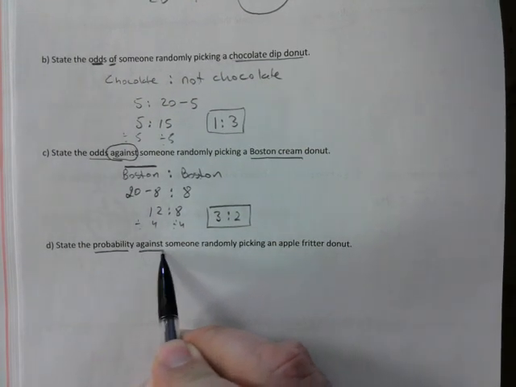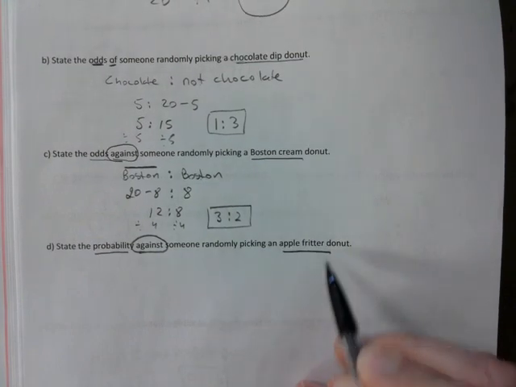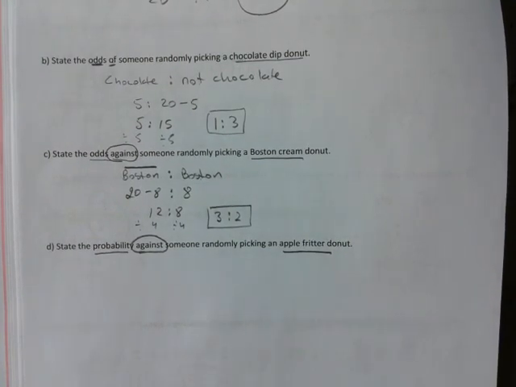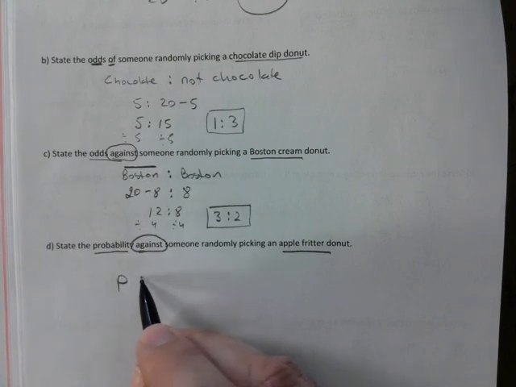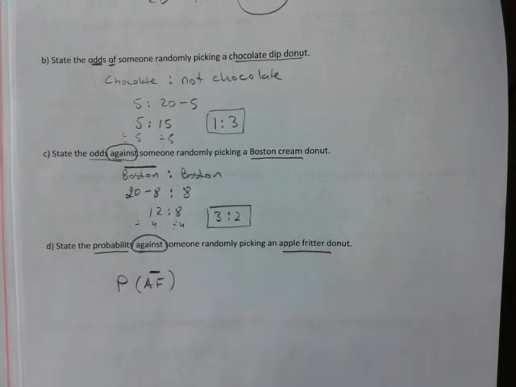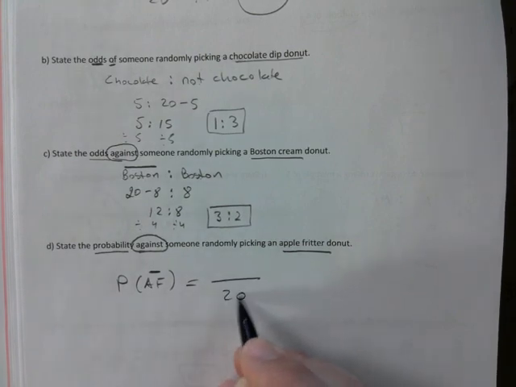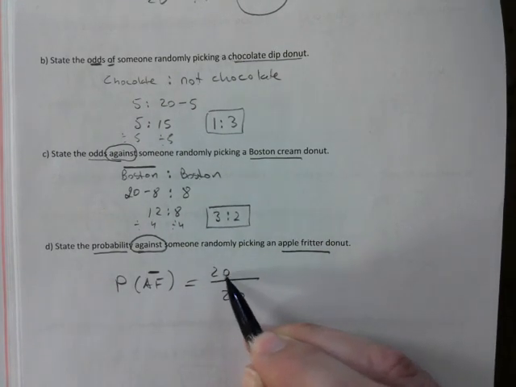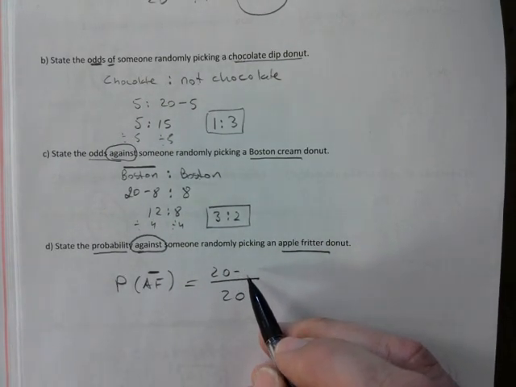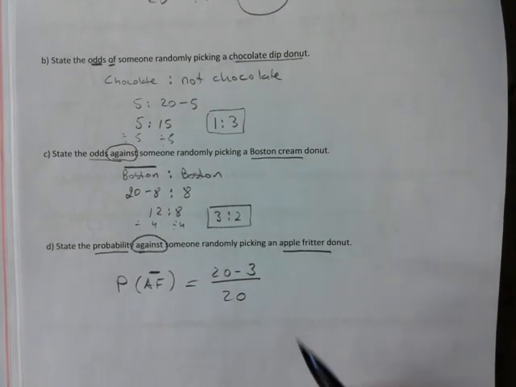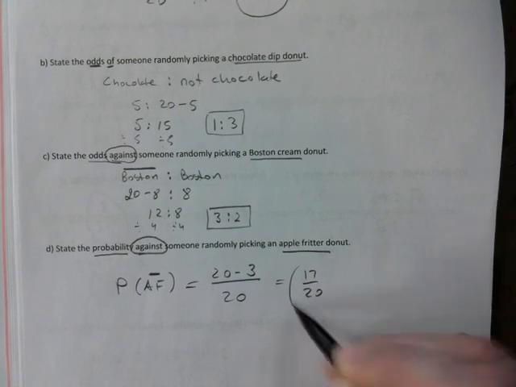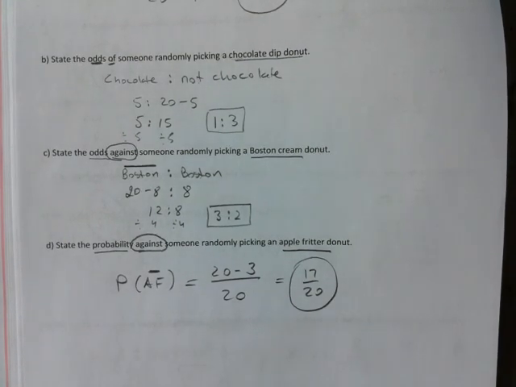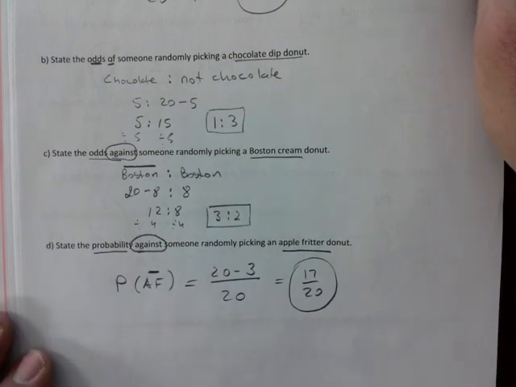State the probability against someone picking an apple fritter. It's like saying not apple fritter. So probability against apple fritter. Let's make sure we have a 20 there. And we don't want apple fritter, so it'd be 20 minus, we've got 3 of them. So that means it's 17 over 20. Okay, 17 over 20 is the probability there. If I had more space, I could have added more. Okay, let's keep going.